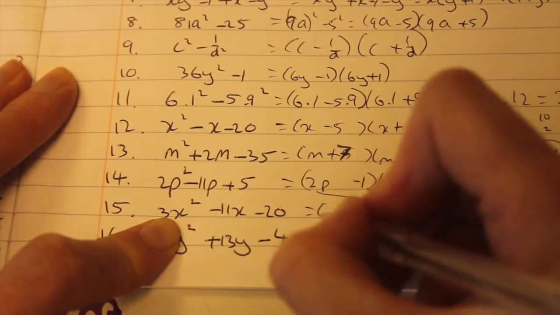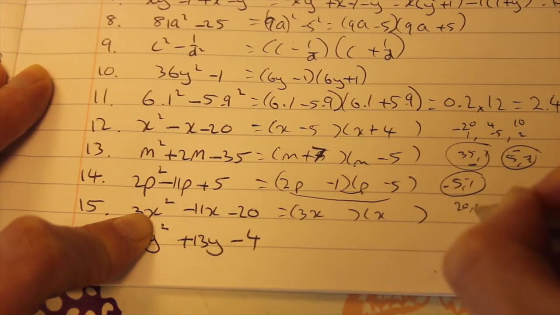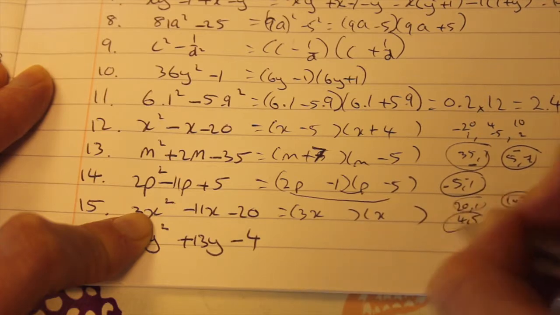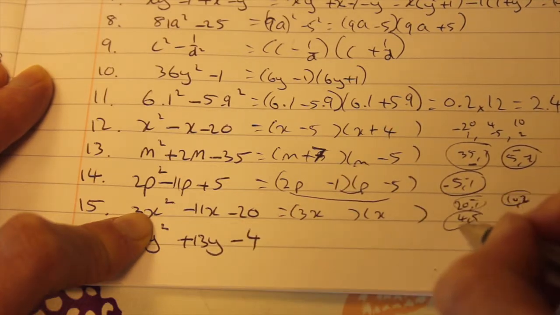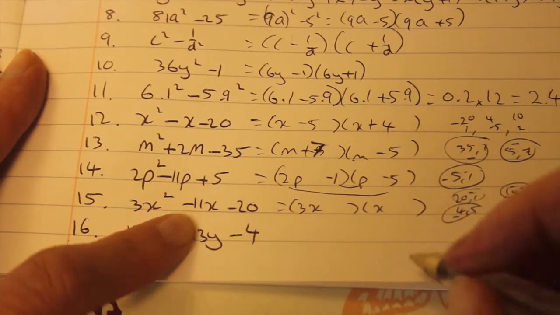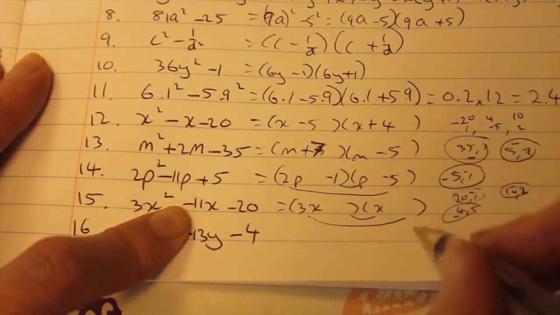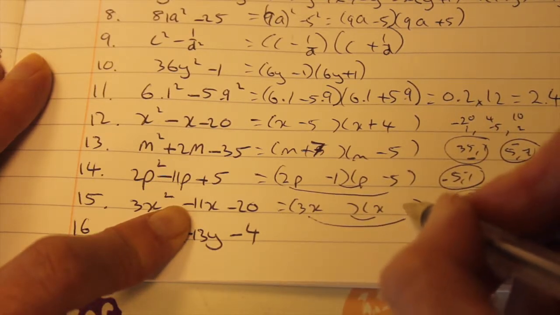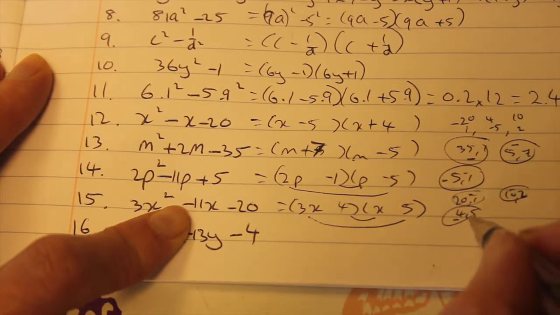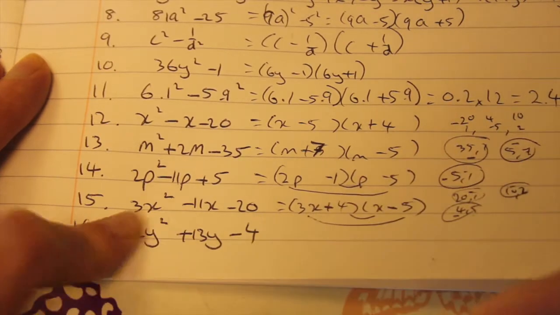Number 15. Break that up. 3x and an x. 20 is a 20 and a 1, a 4 and a 5, or a 10 and a 2. It's a minus 20, so there has to be one minus sign in there. Now, I want the outsides and insides to give me minus 11. So if I have a 5 to give me 15 and then the 4, and if I go negative 15, add 4, I'll get negative 11.